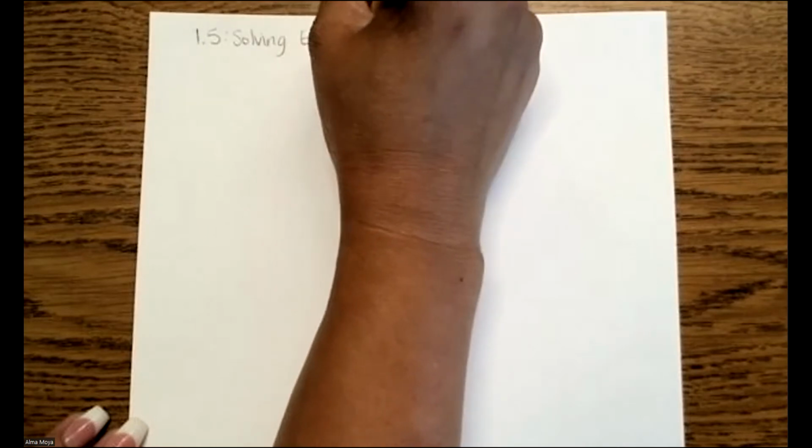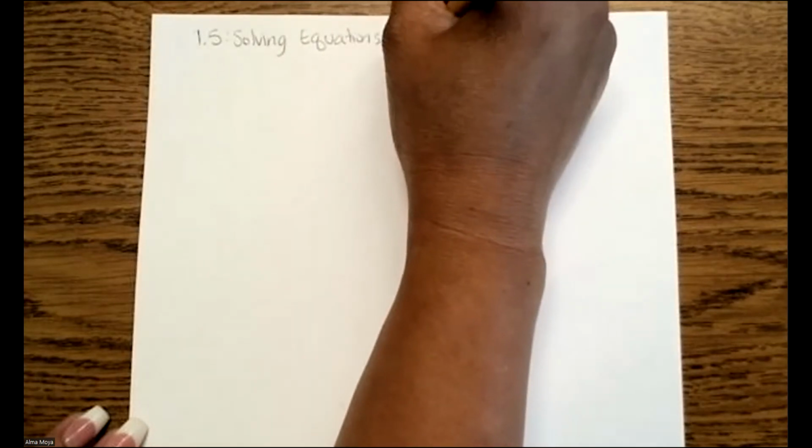Today's notes are on 1.5, solving equations by graphing.